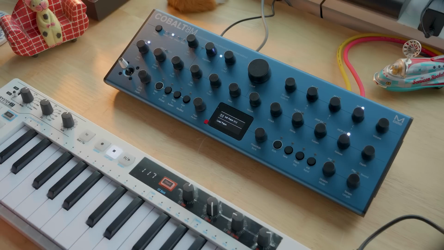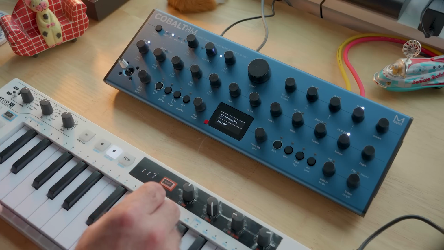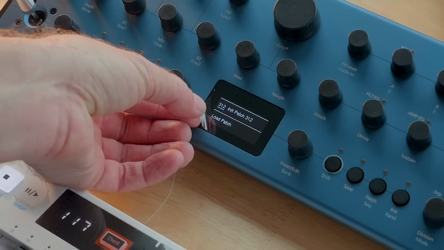And this is a sound called init patch 312. It's a sine wave. Look, we've got an init patch. Oh, wait. Hold on, friends. We got to do something. Oh, I can't believe I haven't done this yet. I'm going to cue the sexy music.